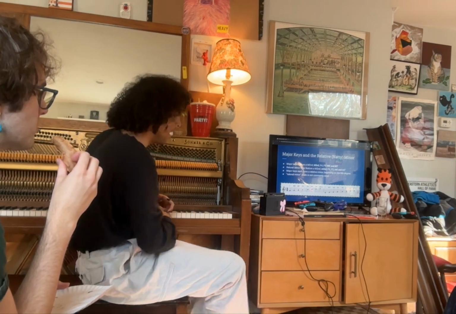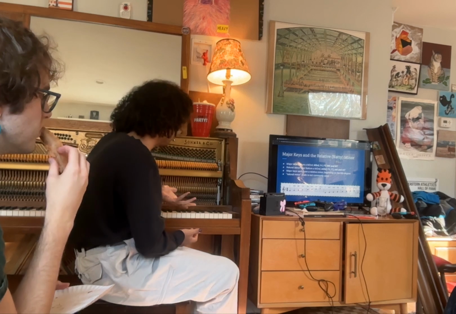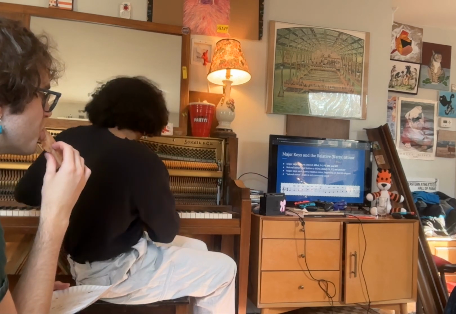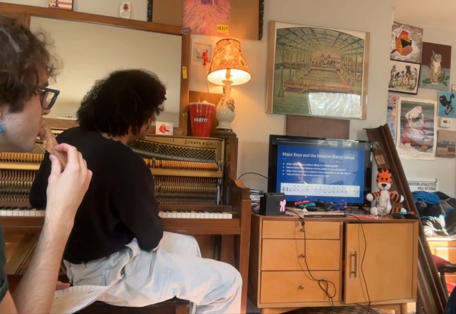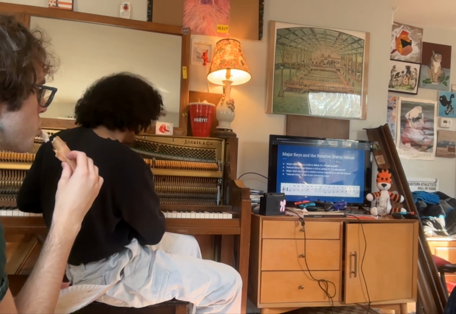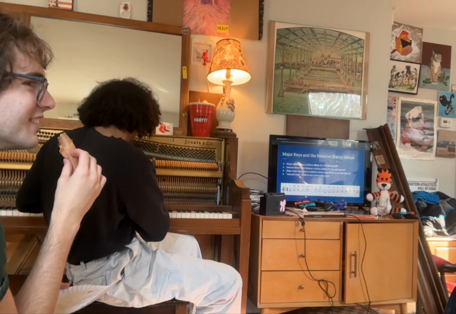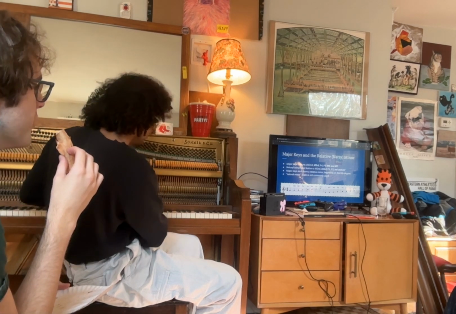And so every major scale has a corresponding relative minor as seen below. So I put F major, that has the exact same notes as D minor. This is all stuff you know, or should know. Can you play the scales?